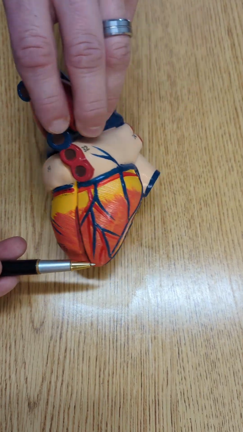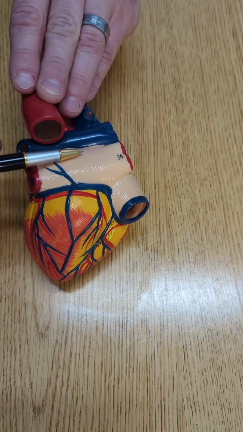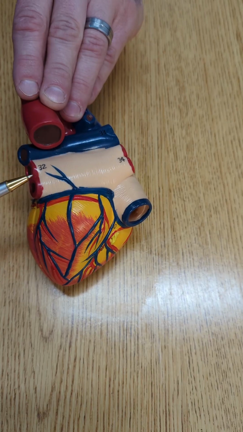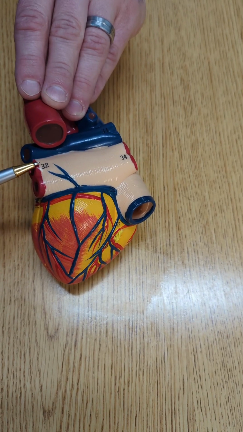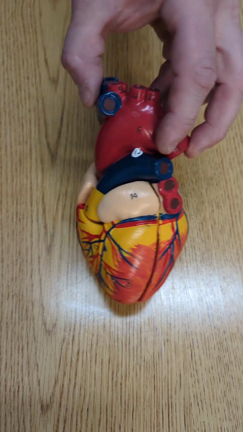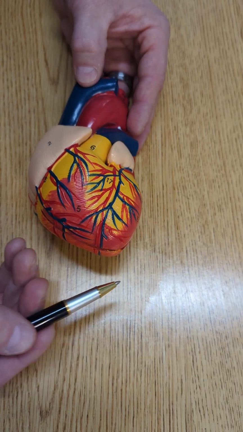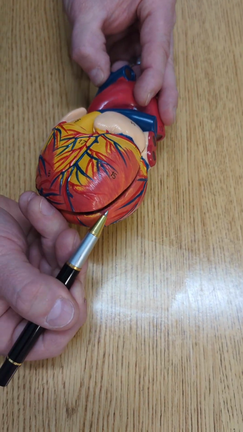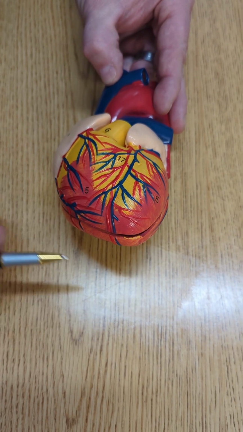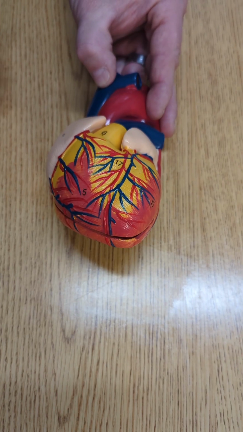Now, if I turn it around to the posterior side, you have the base located right in this area here, housing the four blood vessels of the pulmonary veins going to the left atrium. Turning it back around, we have the apex of the heart positioned at the point of the left ventricle at the level of the sixth costal rib.